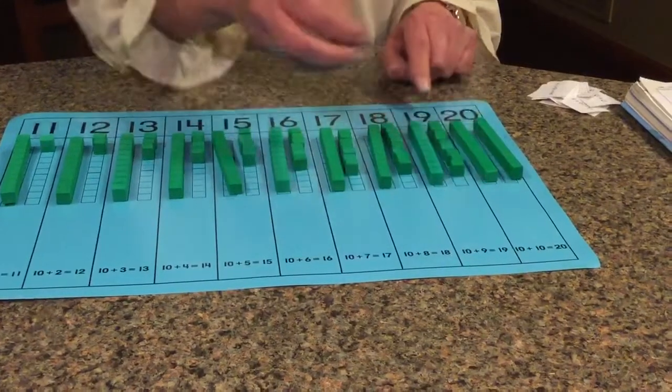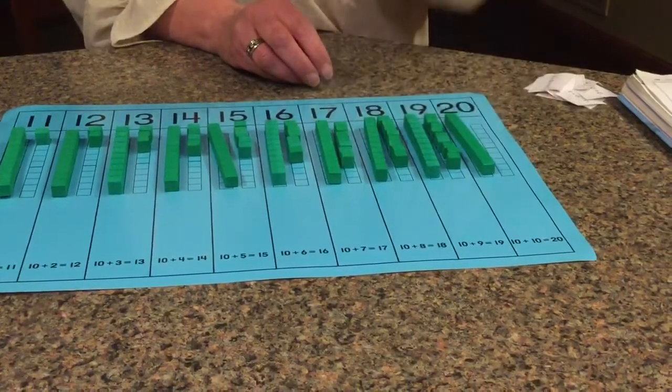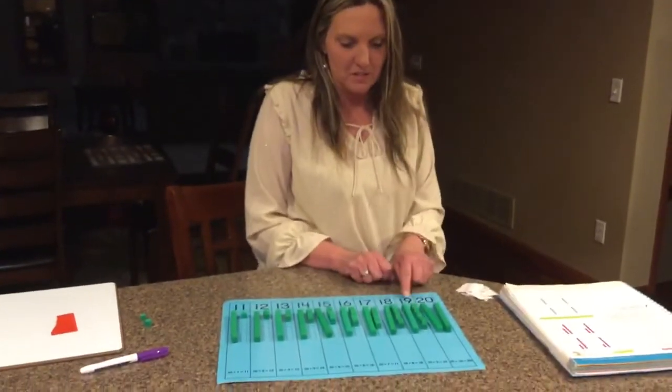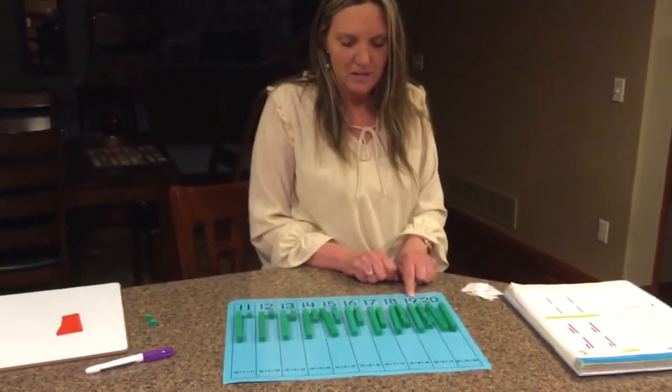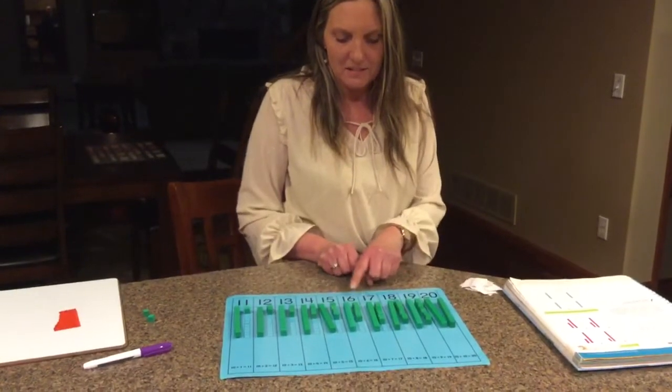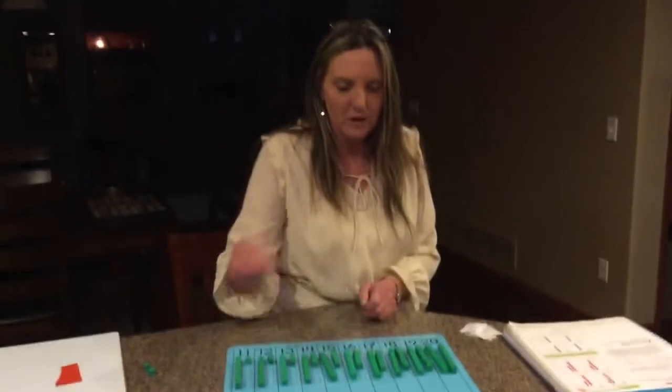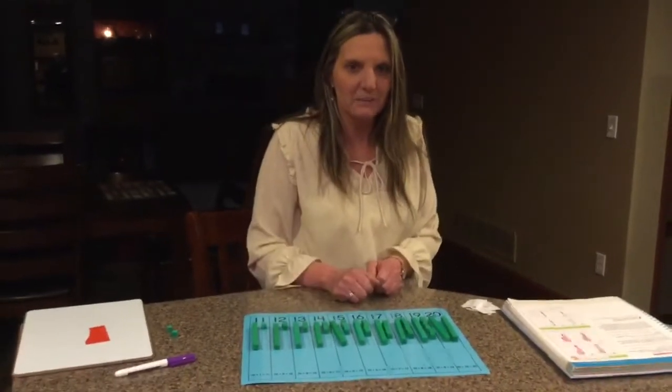And then you could take those 10 to get to 20 and exchange it for that 10 stick. Remember, we do that a lot at calendar. And I bet someone else noticed if you counted backwards, you might have 9 1s, 8, 7, 6. So the number is shrinking and you're taking away 1 1 each time.